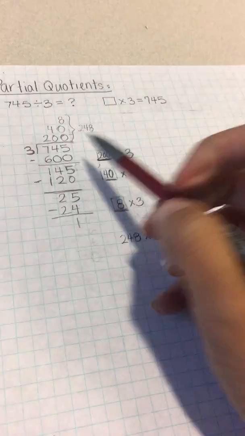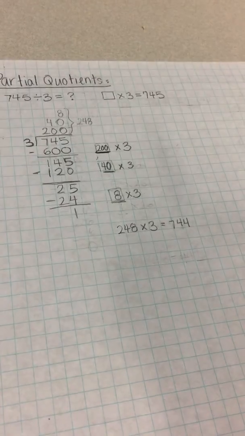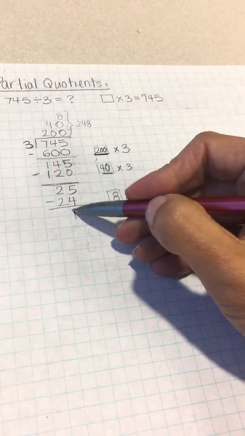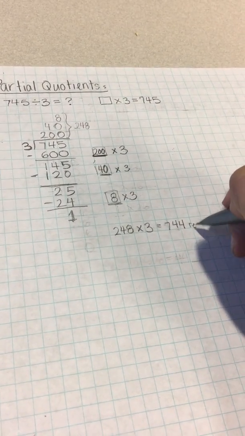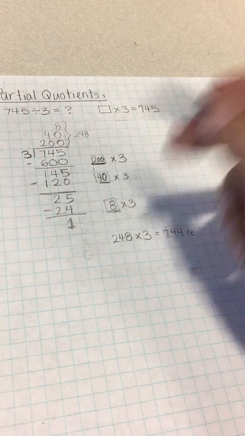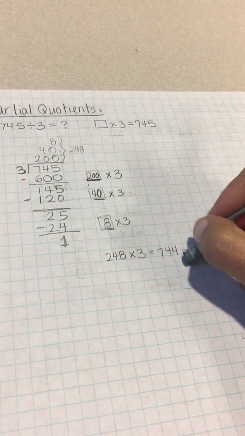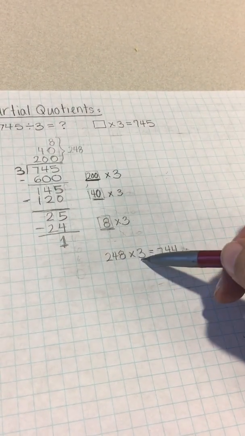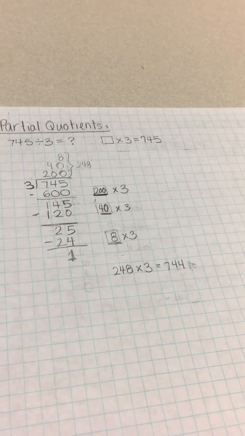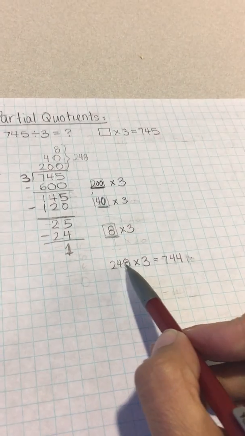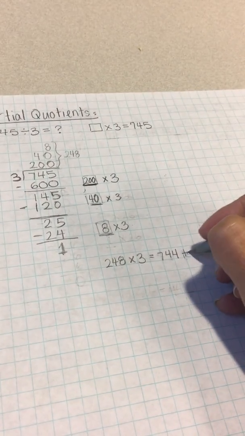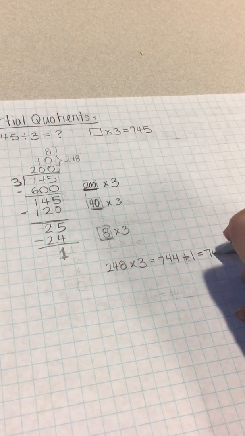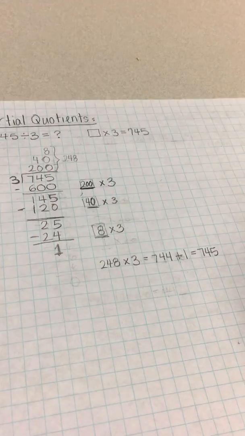But our dividend is 745. So that's why we have this number down here, which represents the remainder, right? And because it's the remainder, this is saying that when you multiply 248 by 3, or 3 groups, 248 groups of 3, then we need to add 1 more to get 745, okay?